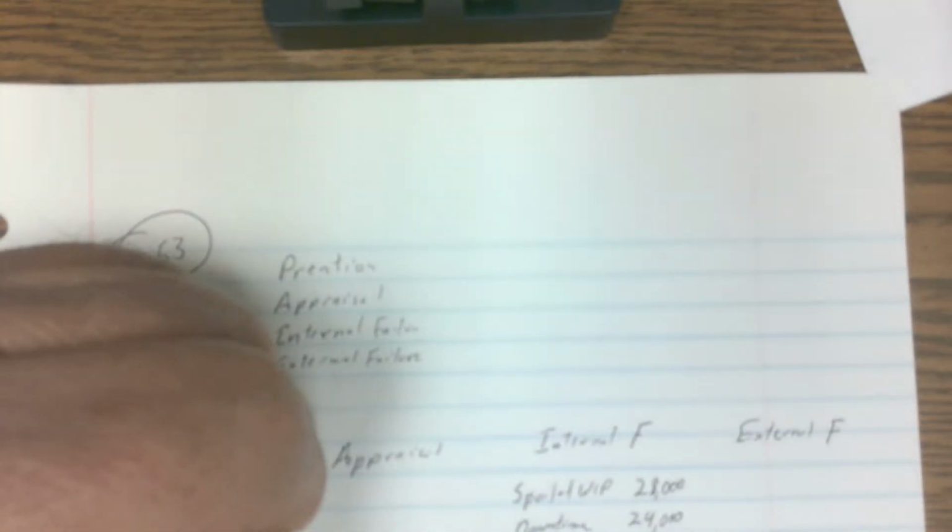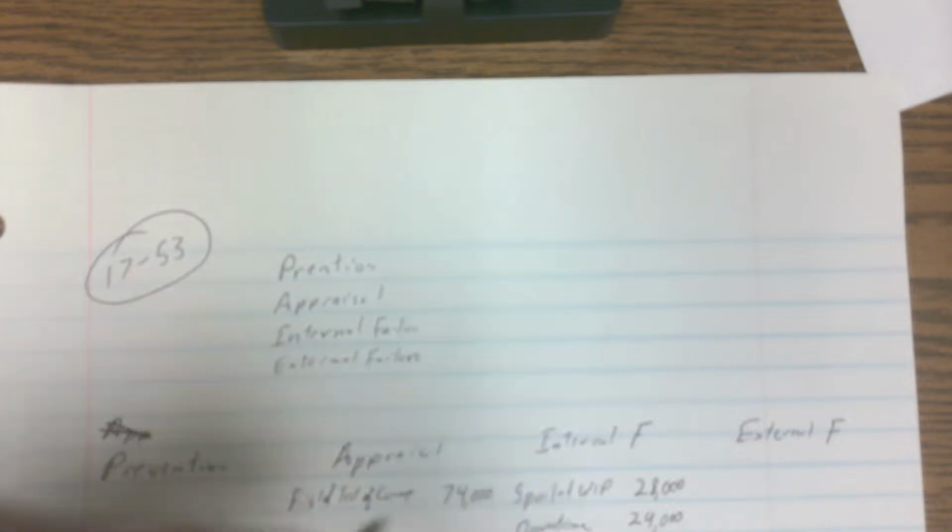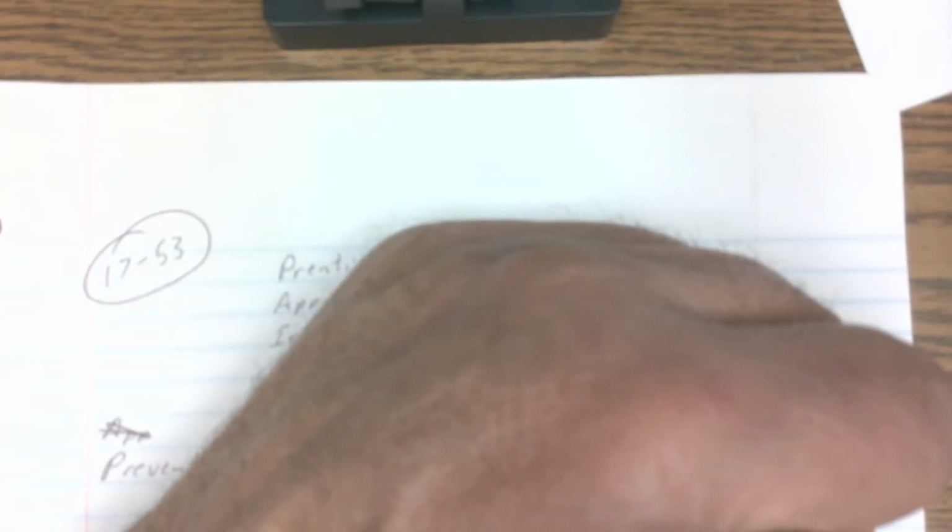That is an appraisal, and that was 74,000. Next one is support of the customer complaint department. That is an external failure, and that was 26,000.